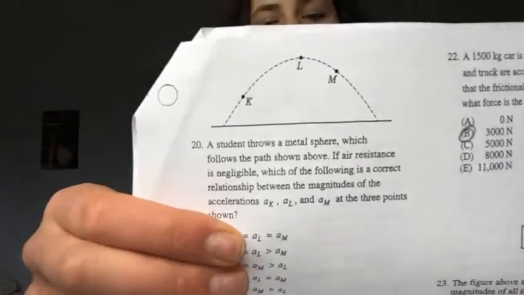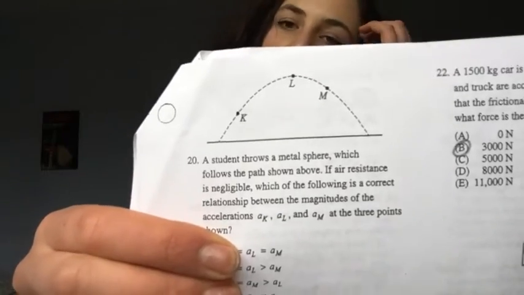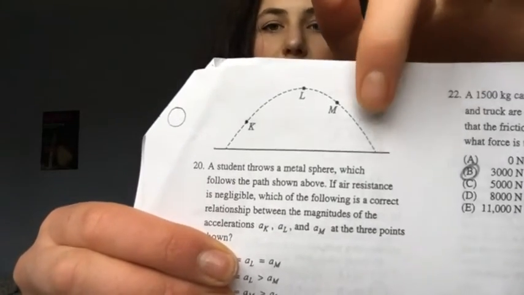So we have a problem where a student throws a metal sphere which follows the path shown above. If air resistance is negligible, which of the following is a correct relationship between the magnitude of the acceleration AK, AL, and AM at the 3 points shown? So I can just show a picture of what I'm talking about. So we're trying to tell the relationship between the acceleration at these 3 points.